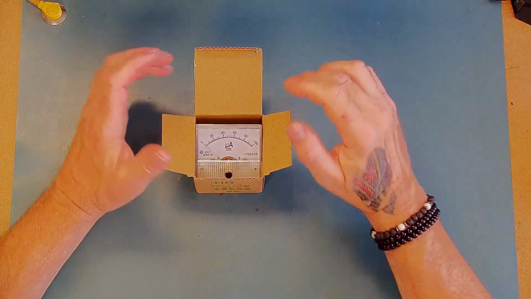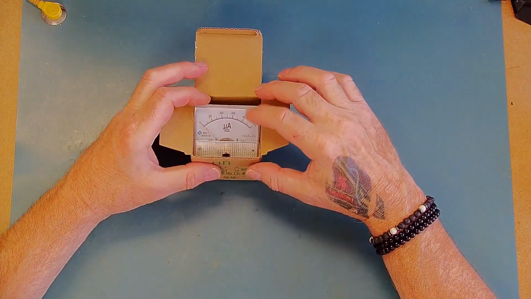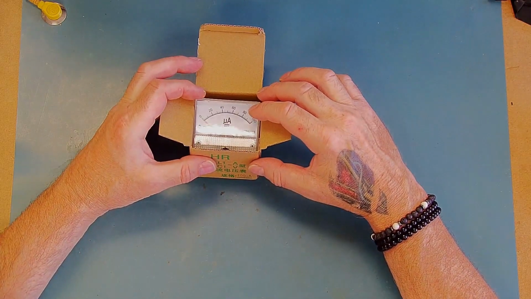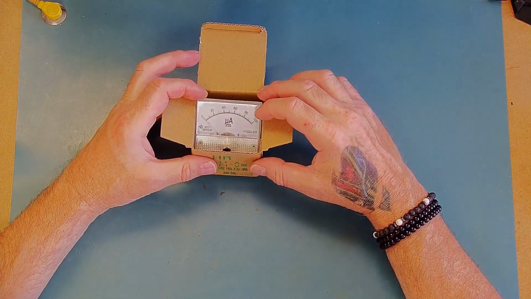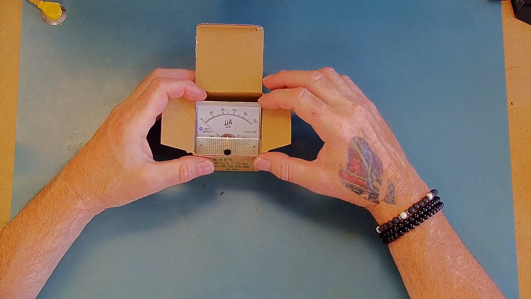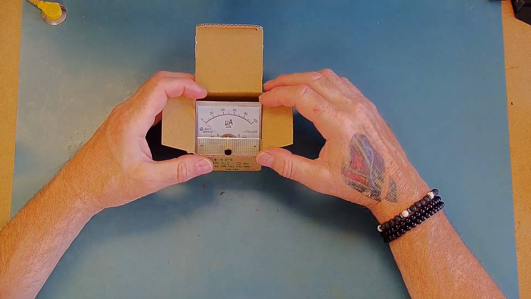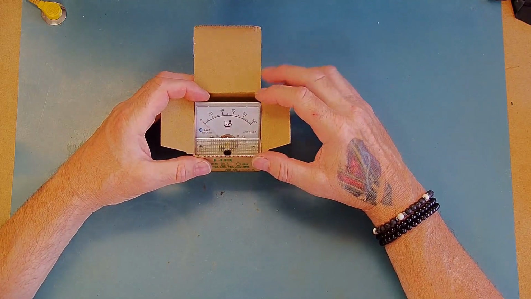So the first question to be answered is, how do you go about changing the range of an analog meter such as this one, which has got a range of 100 microamps? How do I go about increasing the range of this meter? Well, that's actually not that difficult to achieve, and it's something that's been done for many years.